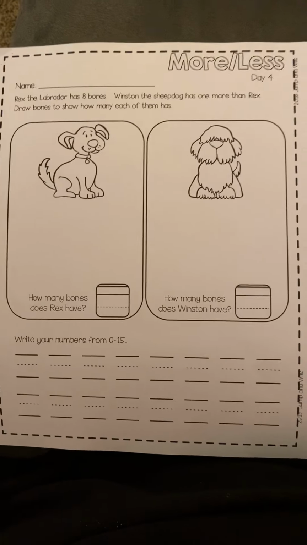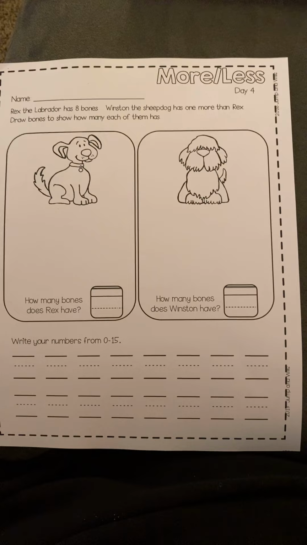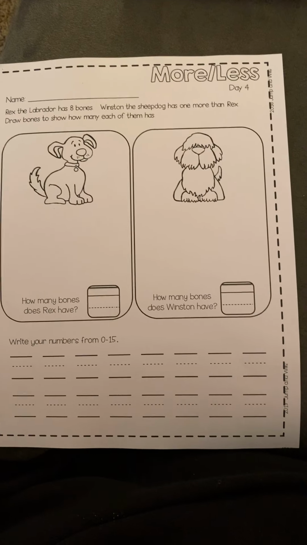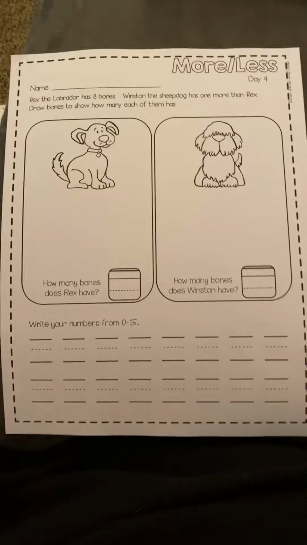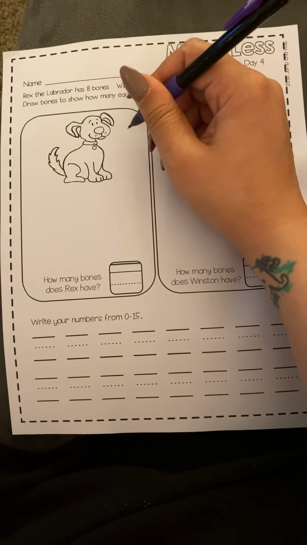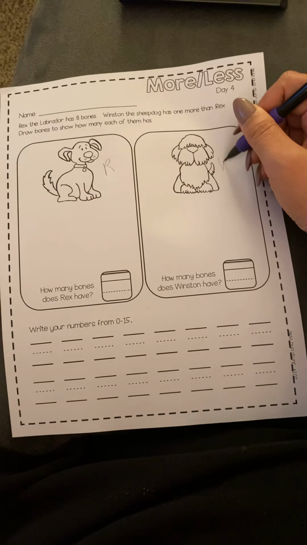The paper for today. Really cute. It's going to be dog bones, I'm pretty sure. All right, this is our paper for today. It says Rex the Labrador has 8 bones. Winston the sheepdog has 1 more than Rex. Draw bones to show how many each of them have. So the other day, yesterday, right, we drew flowers. Today we're drawing bones. And I'm going to guess that this is Rex. And I'm going to guess that this is Winston.